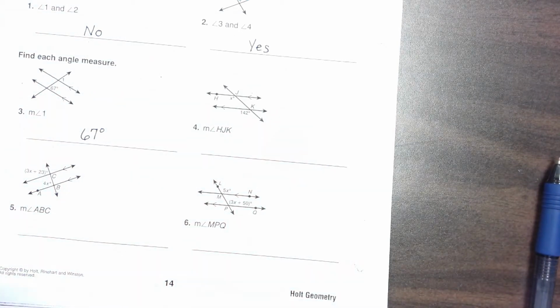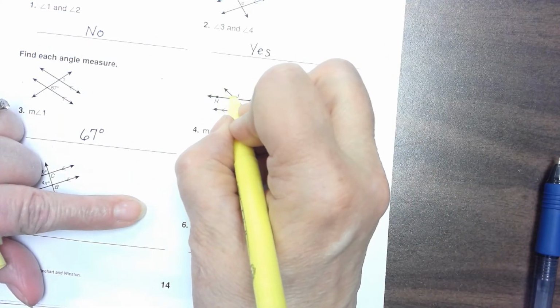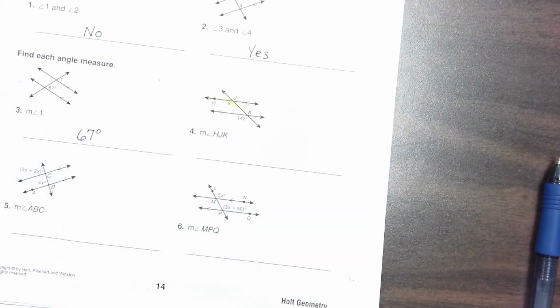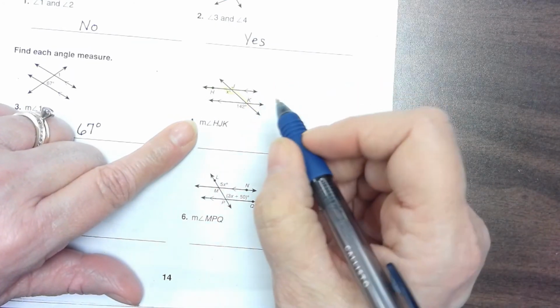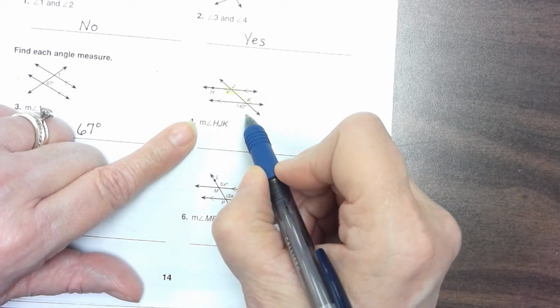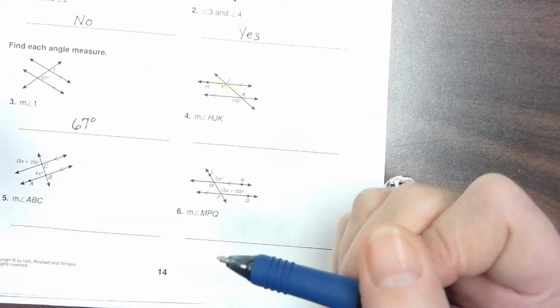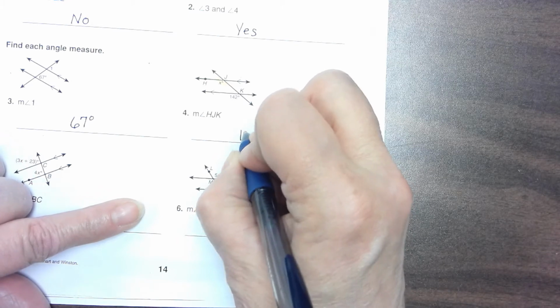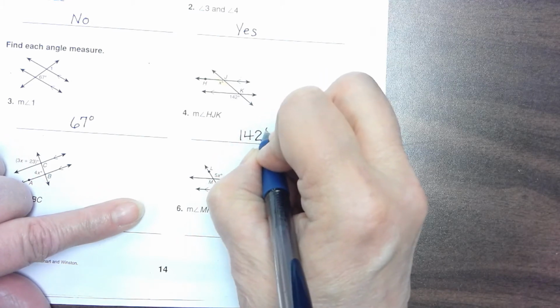You might want to get a highlighter and highlight H to J to K, so this is the angle we're speaking about. Looking at this, I see x degrees and 142 degrees, and they are corresponding. So the measure of angle HJK is 142 degrees.